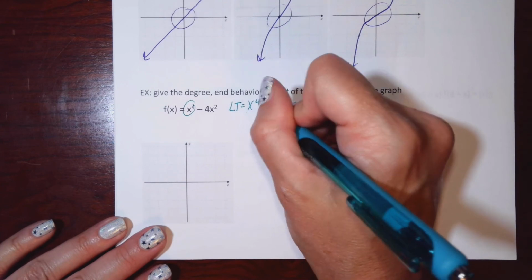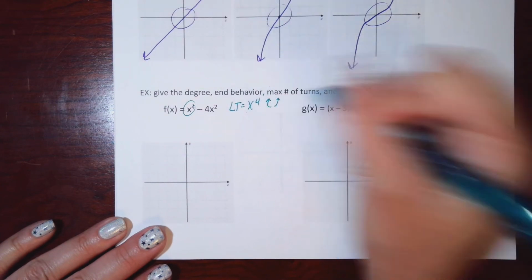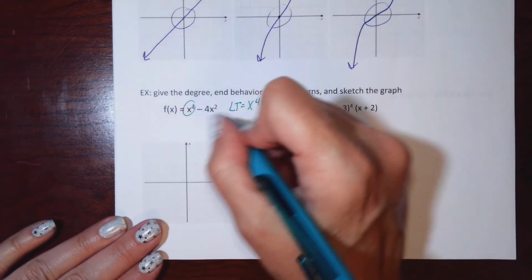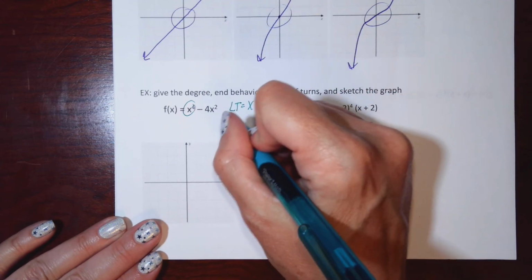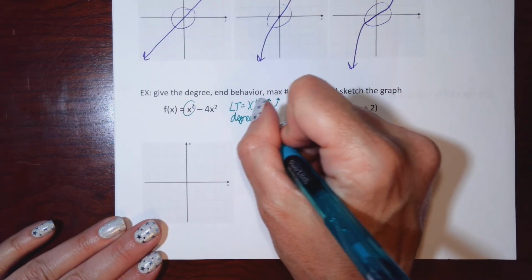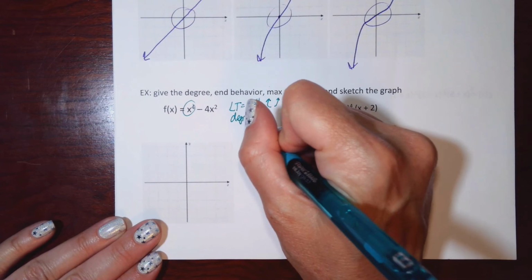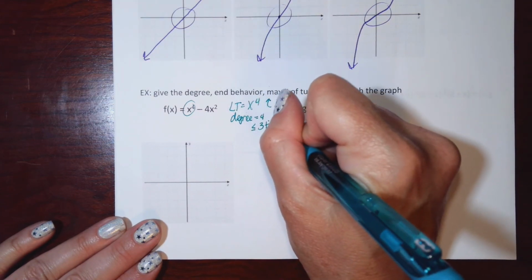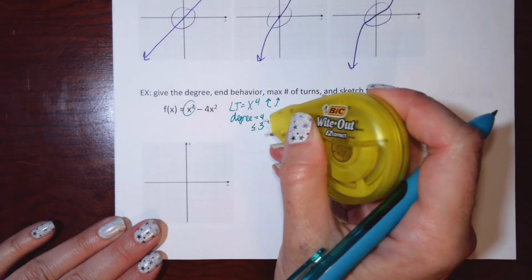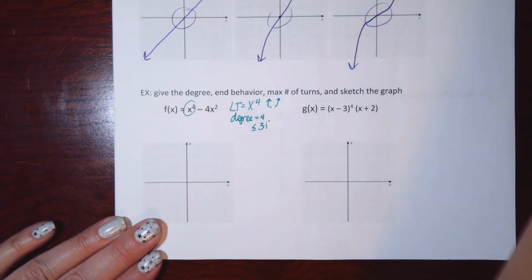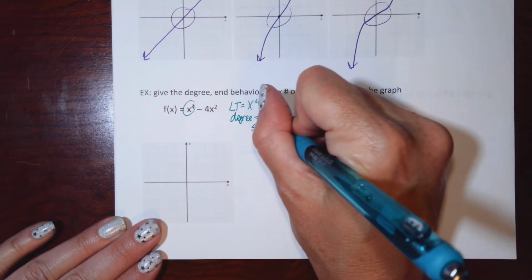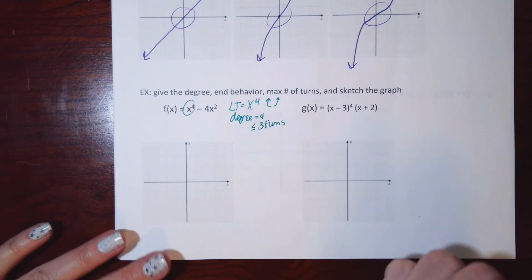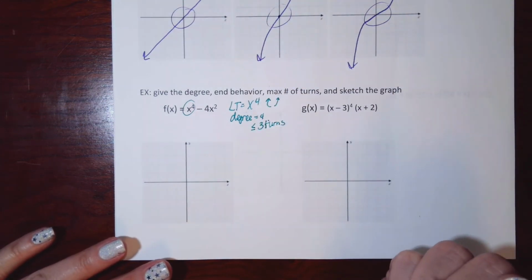It's positive and even. That means my end behavior, both ends go up. My maximum number of turns, because my degree is that large exponent of 4, is up to 3 turns. Could have 1 turn, 2 turns, or 3 turns. Cannot have more than that.